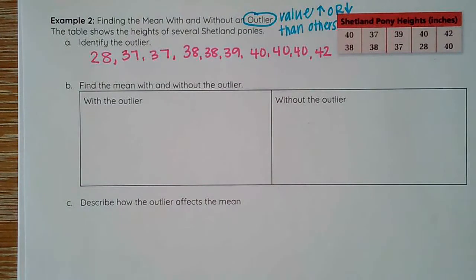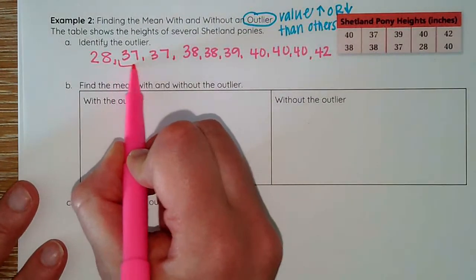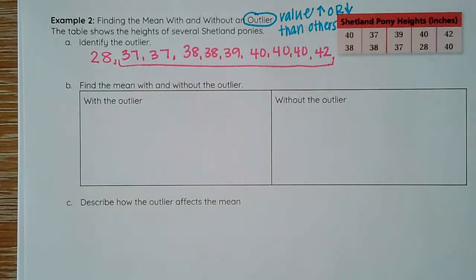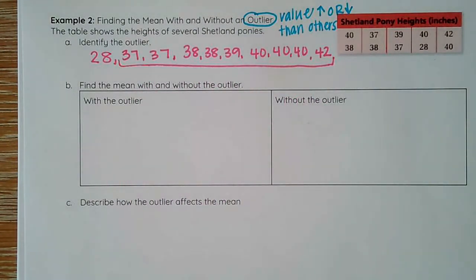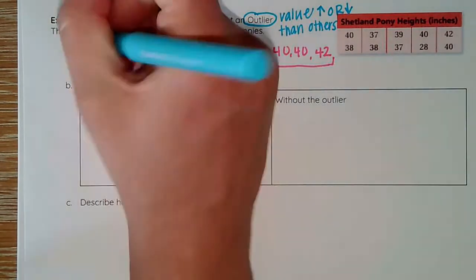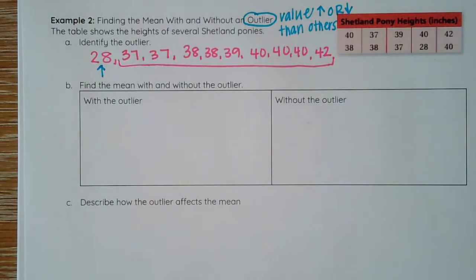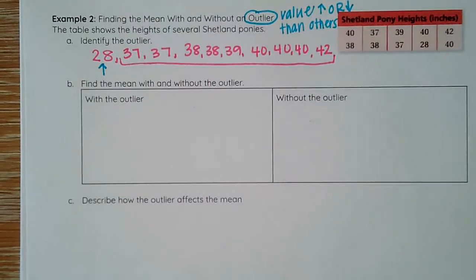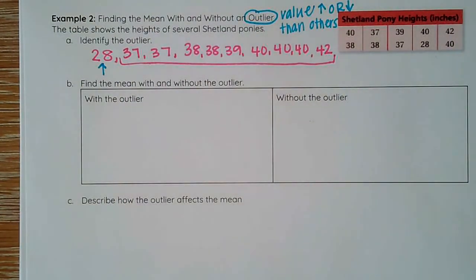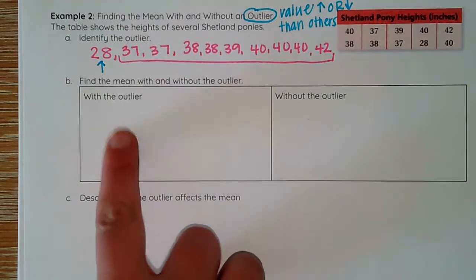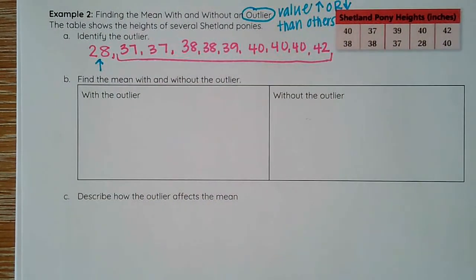So as we start to look, we see that 37 through 42 are all close together. They go almost numerically in order. This 28 right here stands out from the rest. That pony is a good deal shorter than the other ponies. So we need to determine if including this pony height is going to be the best representation of our data. So we're going to start by finding the mean like we normally would with that outlier included.